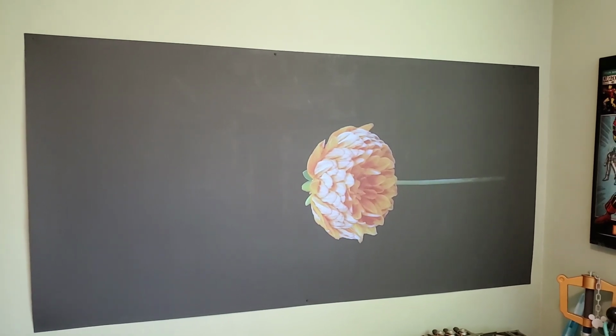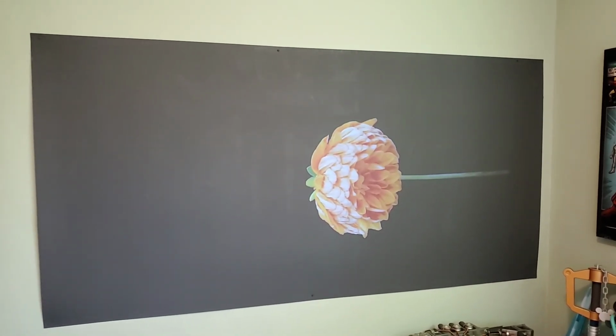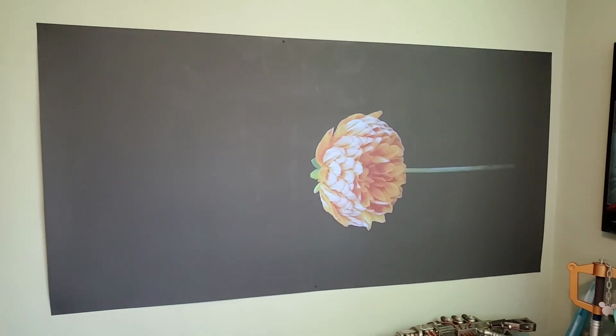And when it comes to true black technology, our screen paint is the best way to go, or screen paint and screens.